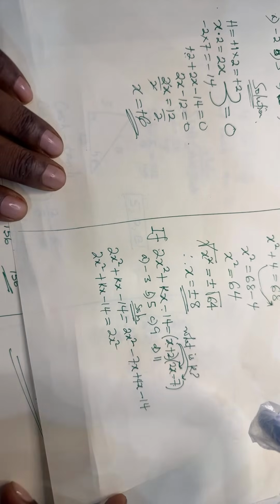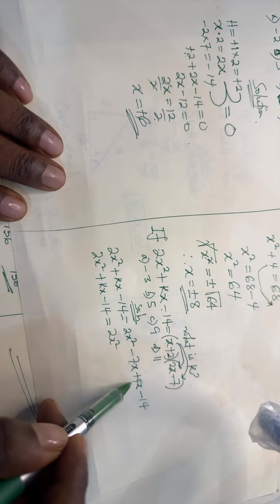What will be the answer? Everybody, let's go. What would -7x plus 4x give you?